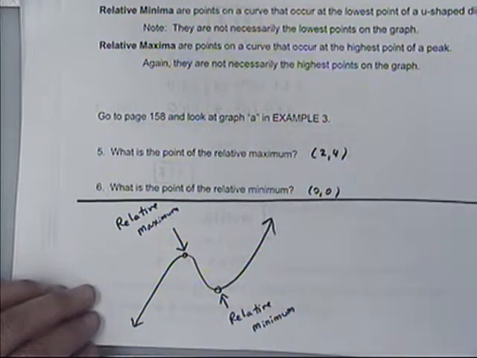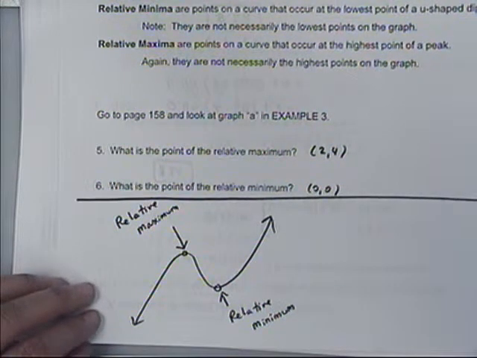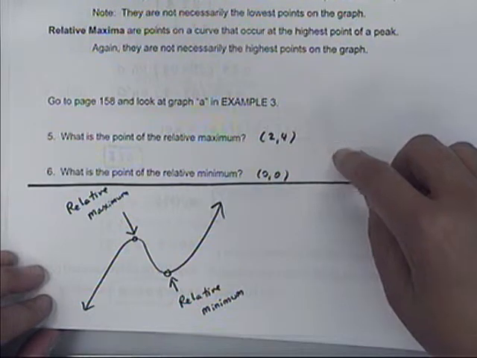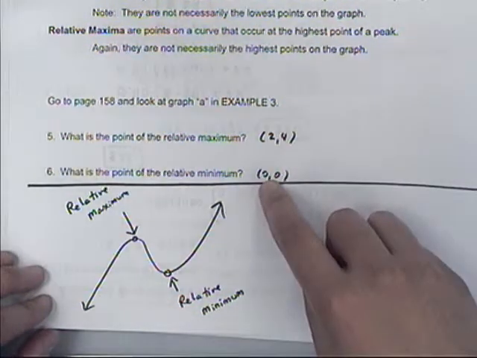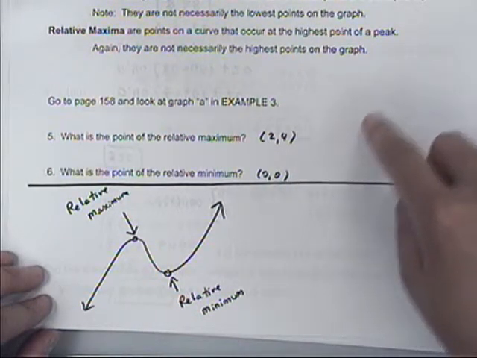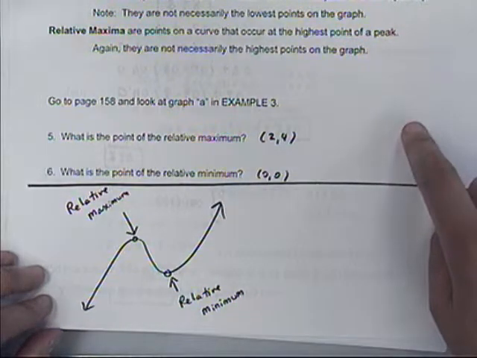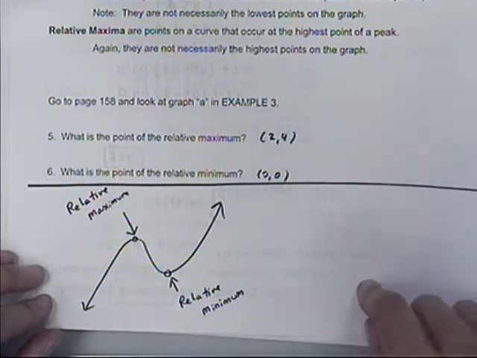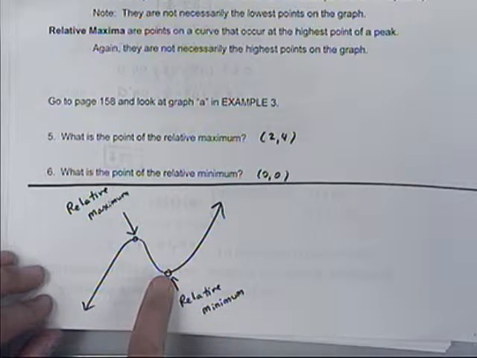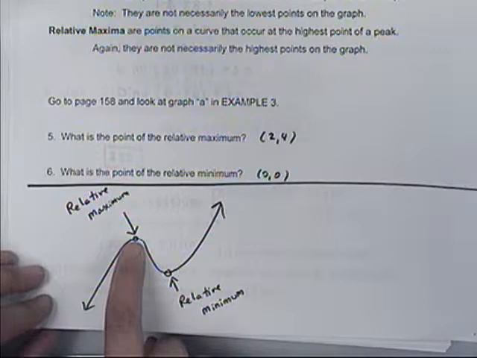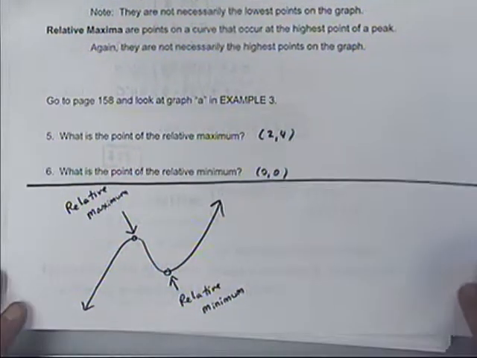So there's an example on page 158. If you look at graph A in example 3, there's a point at the bottom that's a minimum that goes through the origin. And then there's a point, I think it's over in the first quadrant up here, that's (2, 4), the top of the peak. So you're simply telling me what the point is for any relative minimum, and there can be more than one, or the point at the top of the peak for any relative maximum values. And again, there can be more than one.